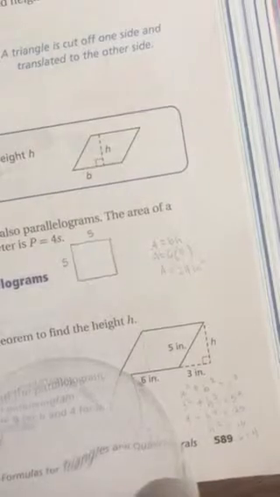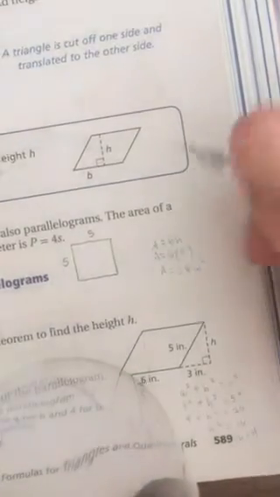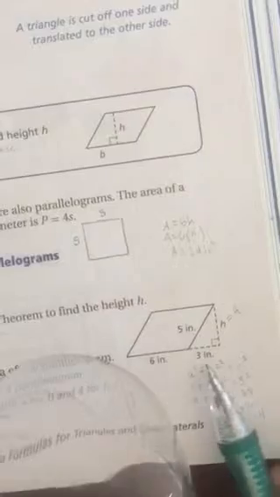Now remember, this is a long lesson, so I'm going to need to be moving quickly. If you get confused, pause, go back a little ways, and watch it again, okay? So our height that we just solved for is 4, and now we have all the pieces of the puzzle to find the area of this parallelogram, which is a base of 6.